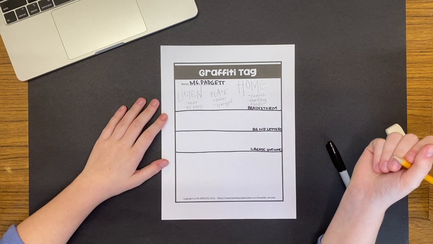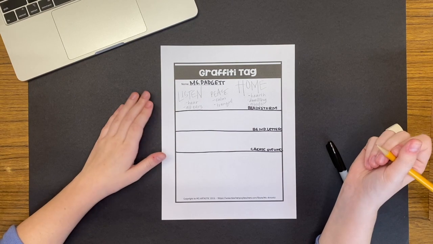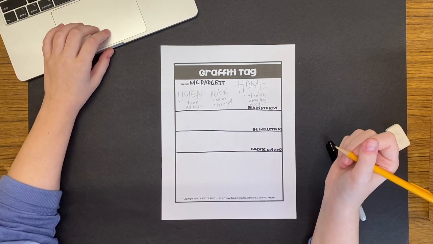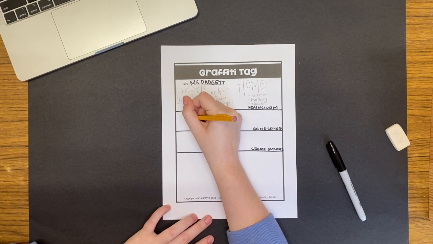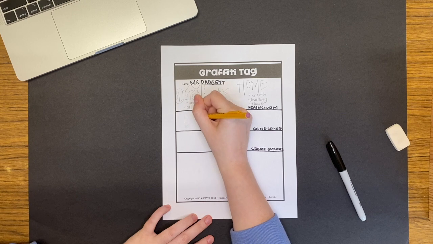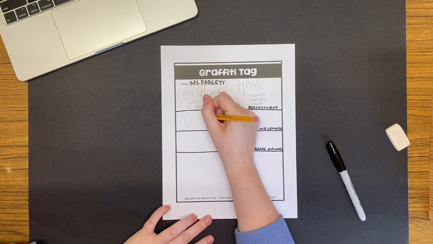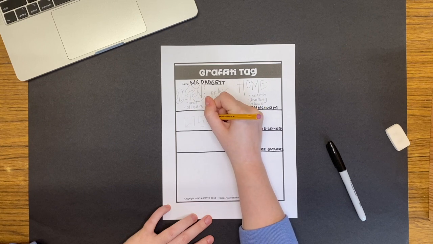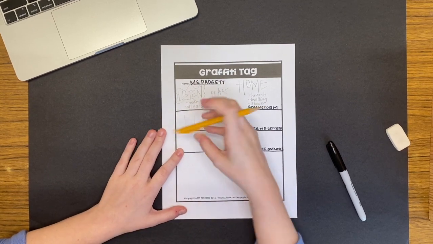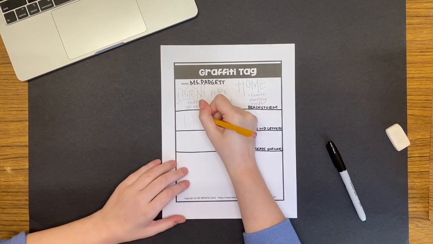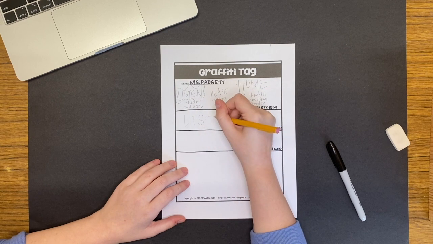Then I'm kind of tasked with the idea of which one do I want to use as my tag. So here I circled listen, and then I started doing the part where I bend the letters. You'll see as I start doing this, I realize I don't like how the word listen really looks when I bend the letters a lot. And that's okay. I can change my mind and do something else. It's all about experimenting and seeing what works for you.